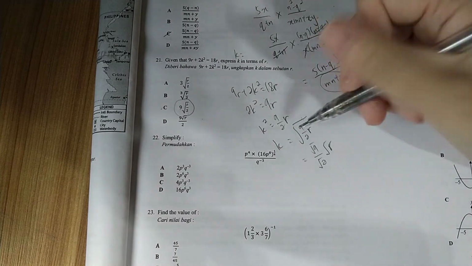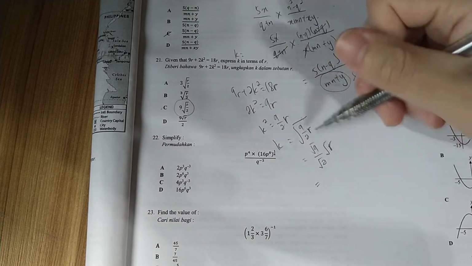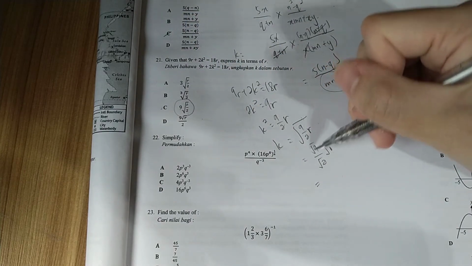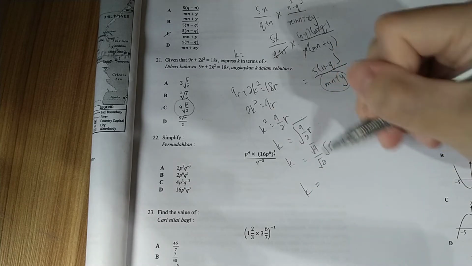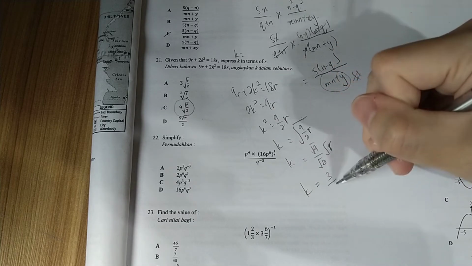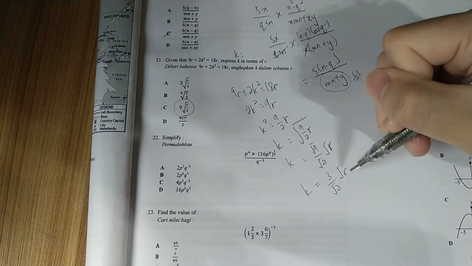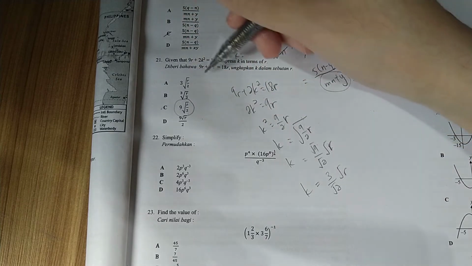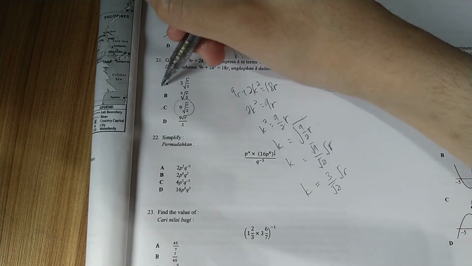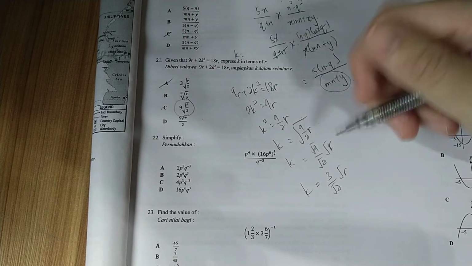Okay, so if there is no answer, it's okay. We keep simplifying until we find the answer. So what is k? Okay, square root 9 is 3. Square root 2 cannot be square rooted, so just write square root 2. Square root r, cannot be square rooted, so just write square root r. So now we check again. Is there an answer now? Okay, actually there is. I can already see it. The answer is A. Okay, why is the answer A?